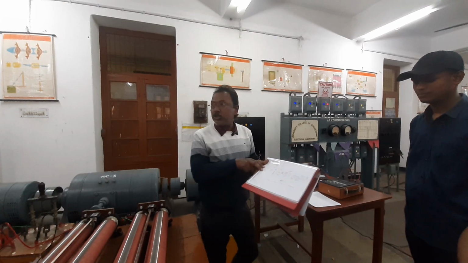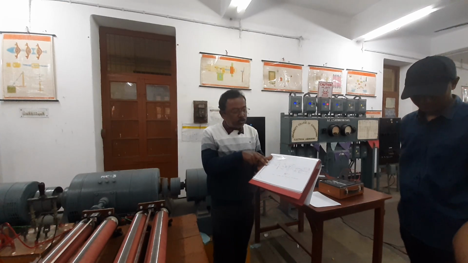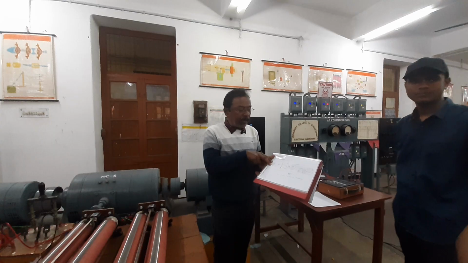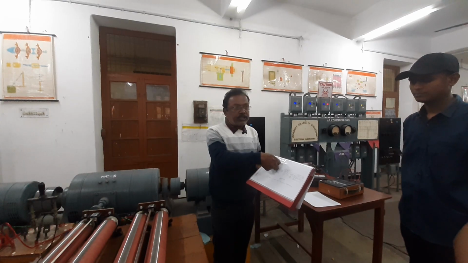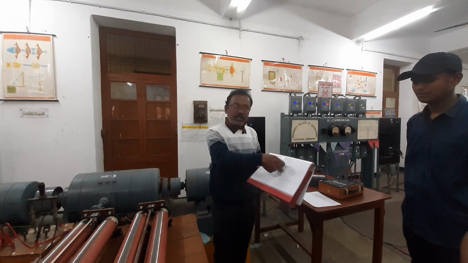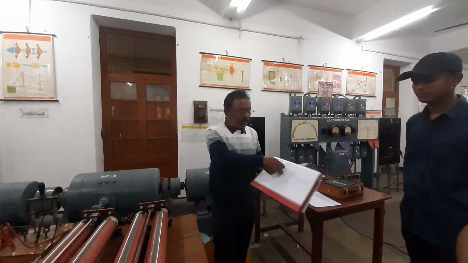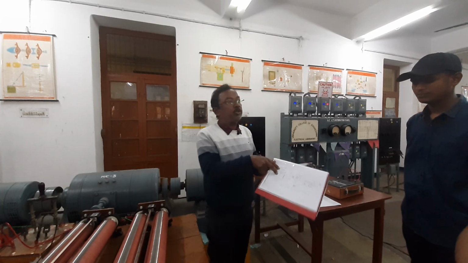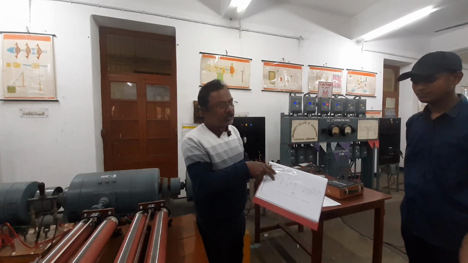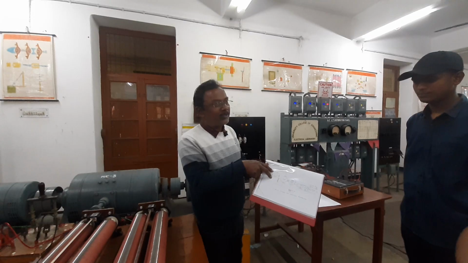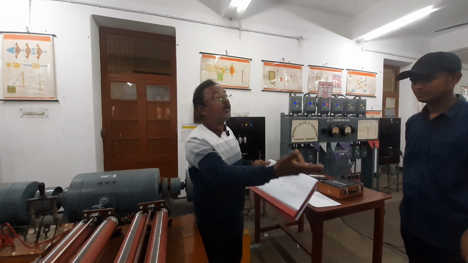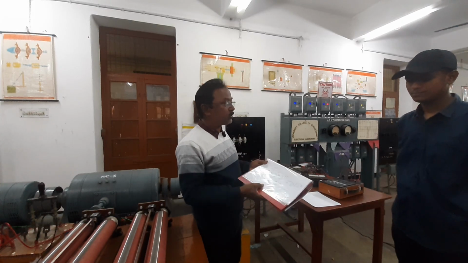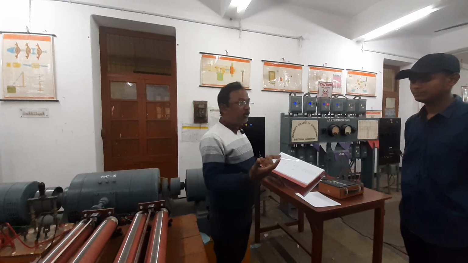Some external DC source should be available here, and the output of this generator we have to connect to the external source of the DC. Is it possible? So what are the conditions? You have to make that one possible. As per our theory concept, what should be there?